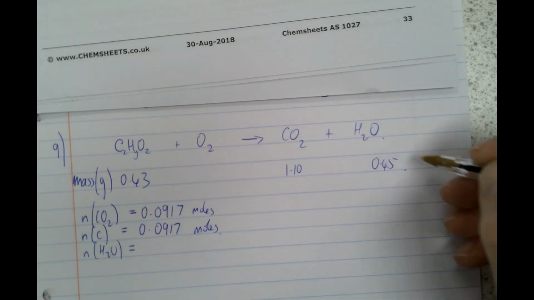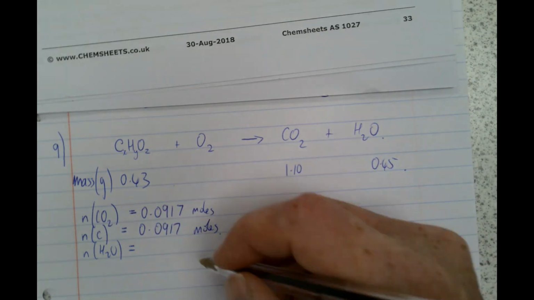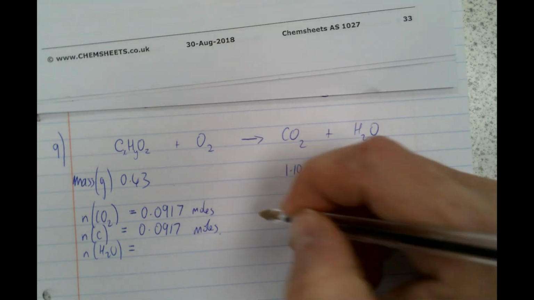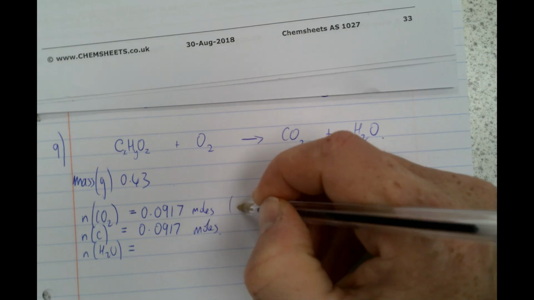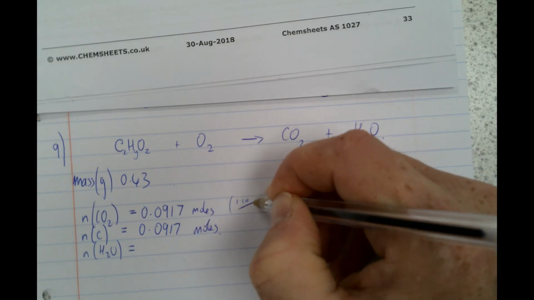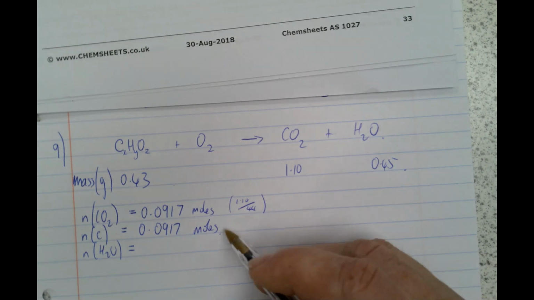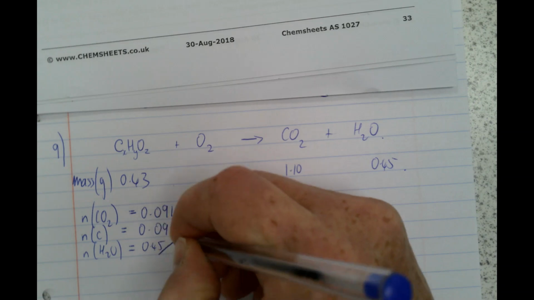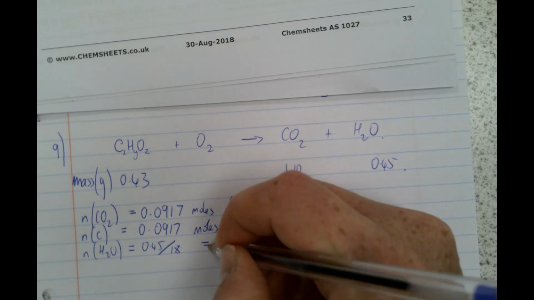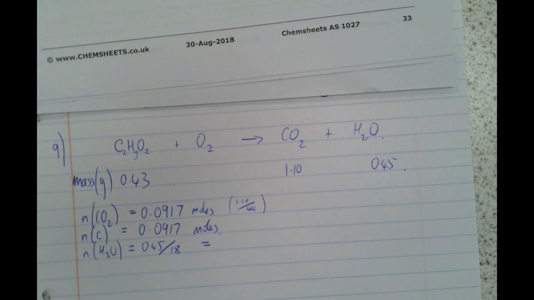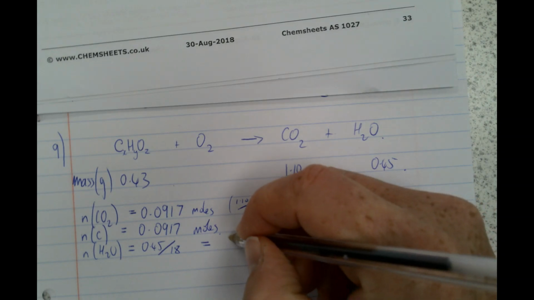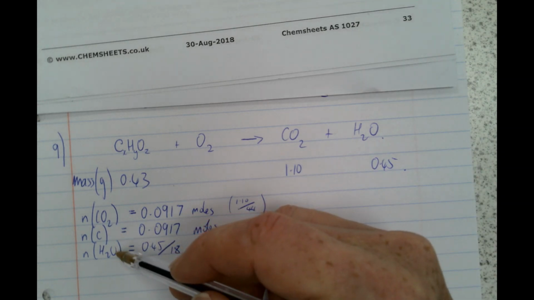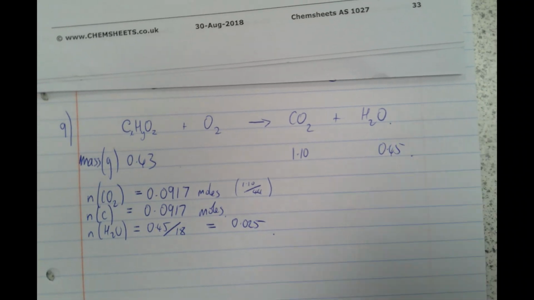We can also work out the number of moles of water by doing the mass of water, 0.45, divided by the MR. I should have shown how I worked this out. So this is 1.10 divided by 44. To work out the moles of water, you've got to do 0.45 divided by the formula mass of water, which is 18, and you end up with, and for that I got 0.025.